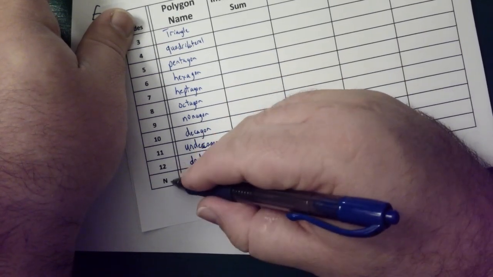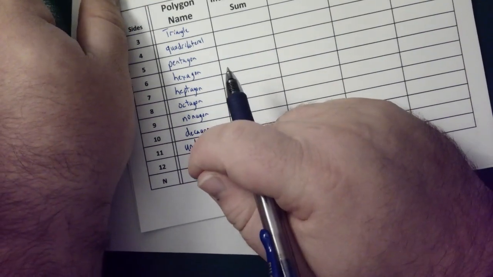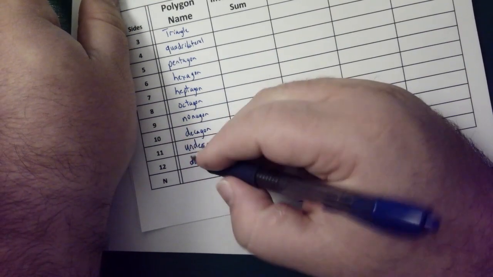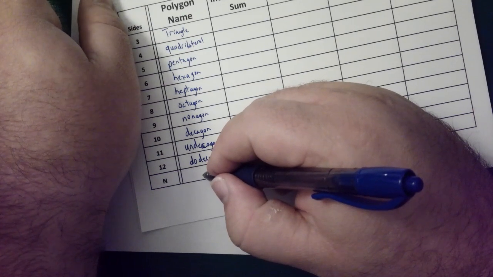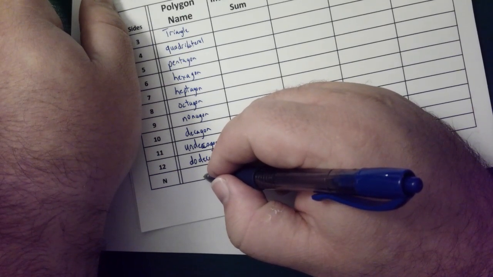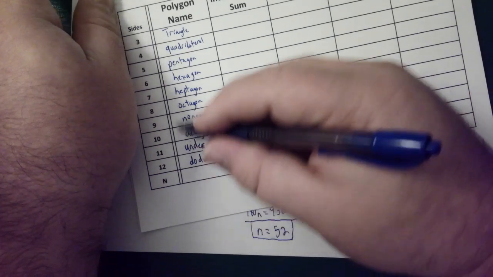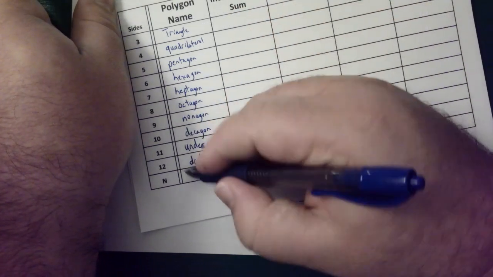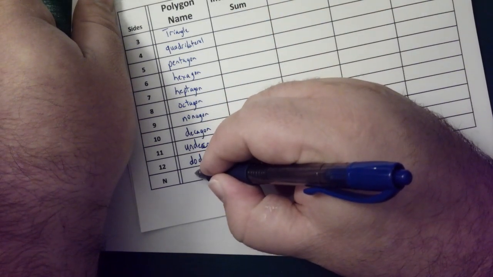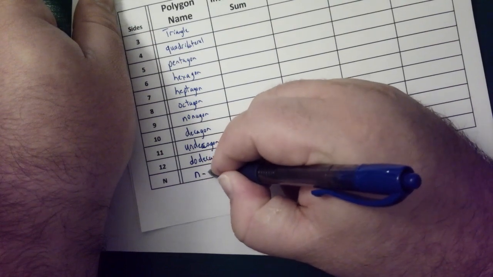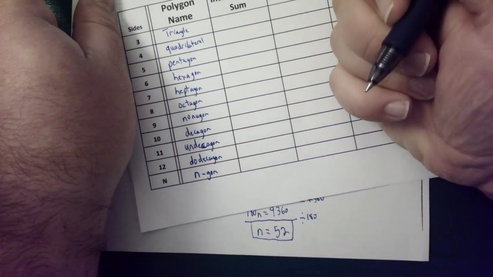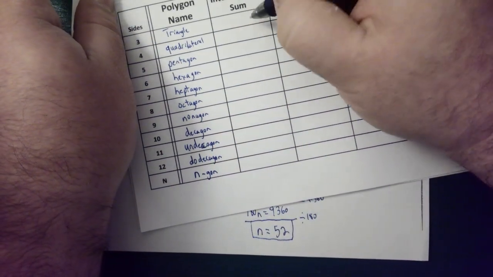And anything above 12, you used to have to know the names for all of those, but luckily in like the 1960s they went through and decided to change the rule and said high school students only had to know 3 through 12, and so anything past 12 is an n-gon. Isn't that nice?